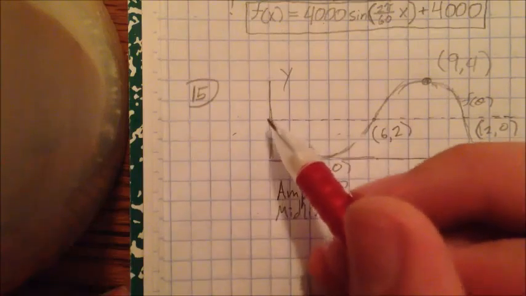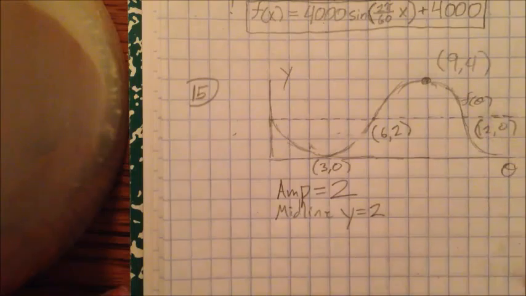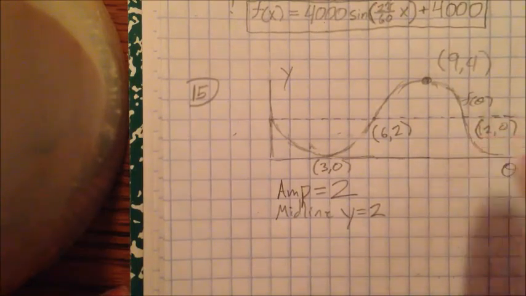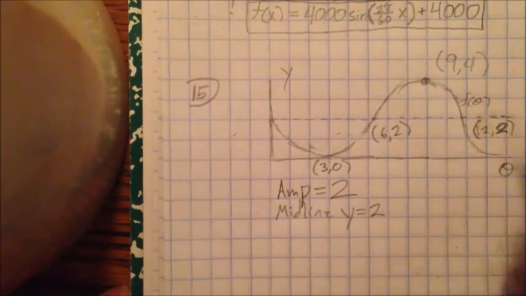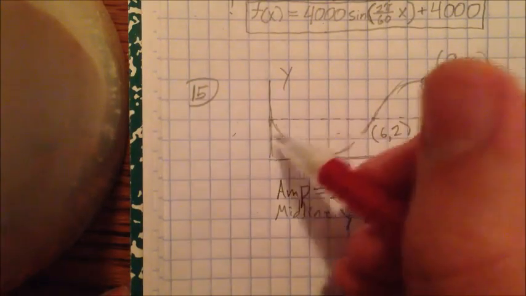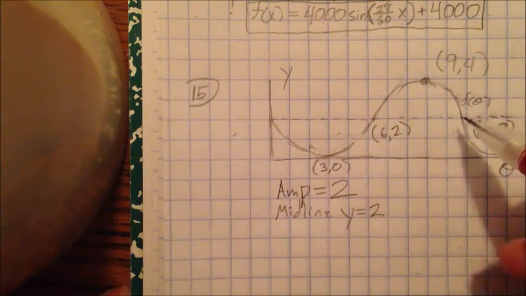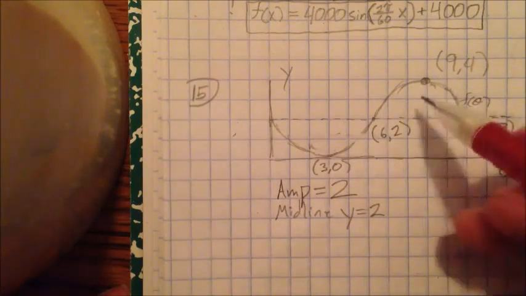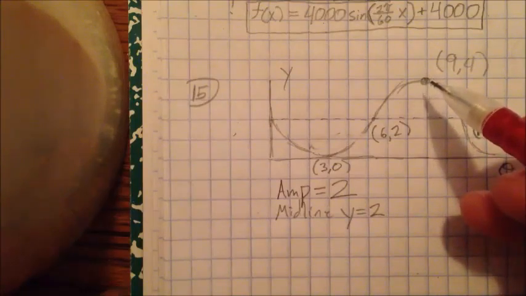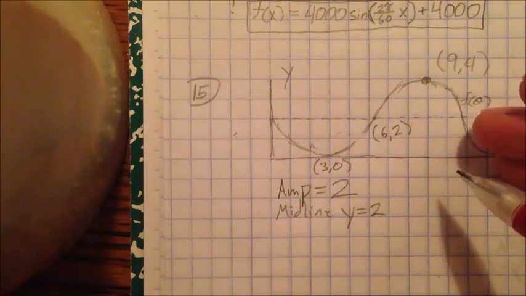So watch, I'll show you. Pretend we don't have this point here. We don't know what this x value is. That's a 2, by the way. That's a 12. Follow along, and we get here. Well, if I have 9, 4, and I don't have these other values, then I can't figure out what the period is.